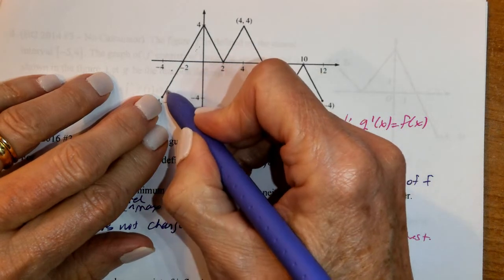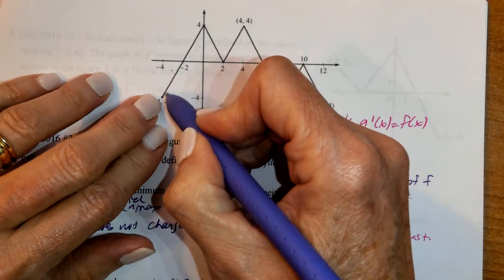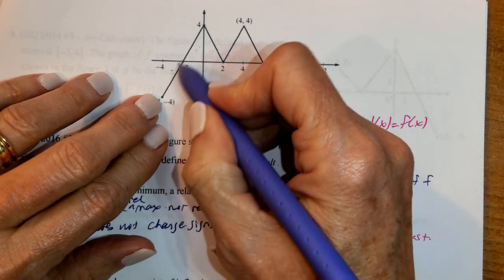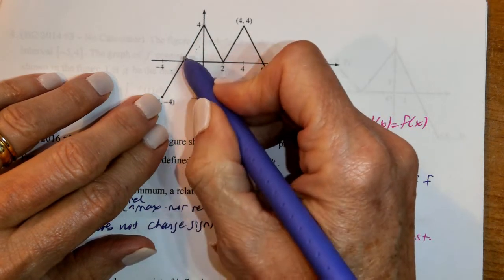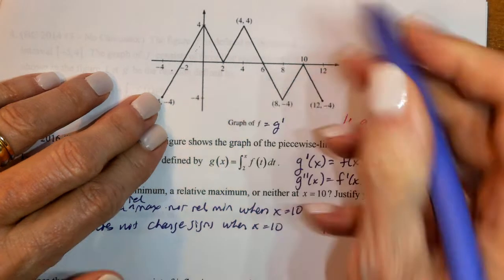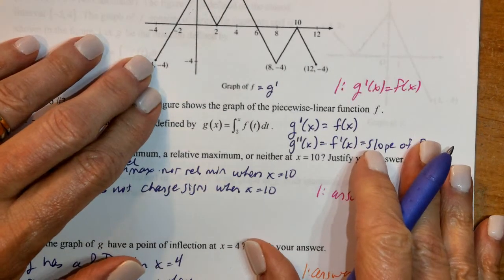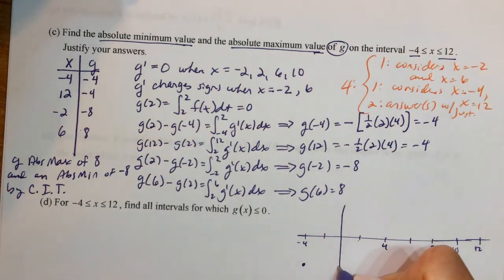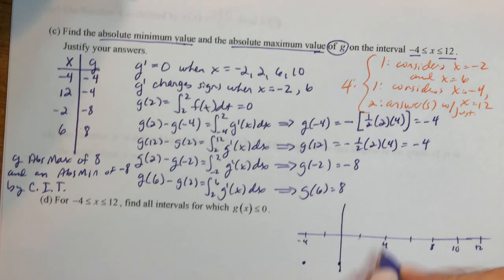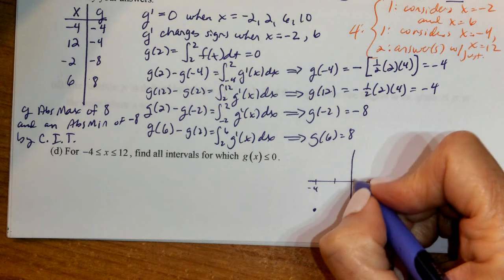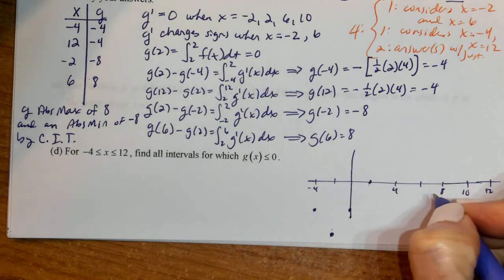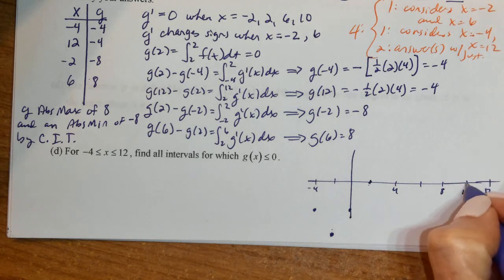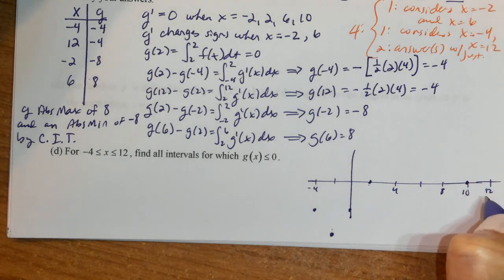that we would be, since g prime is linear, we have a similar rate. It's changing at the same rate, right? So it tells me that here at 0 we're going to be back to negative 4, and then at 2 we'll be up here at 0, which we know that's a point. I know at 10 we're at 0 as well.